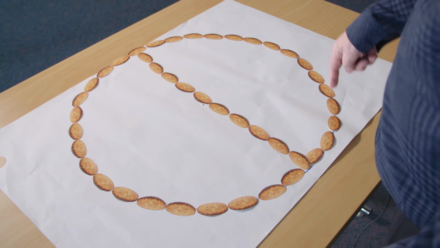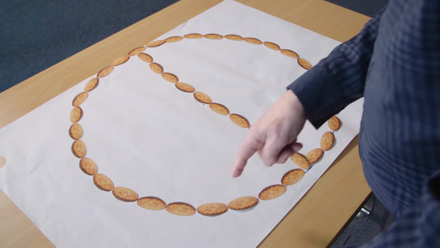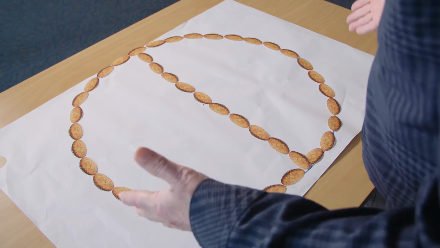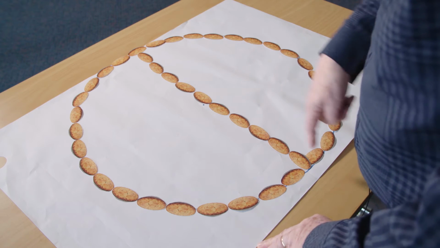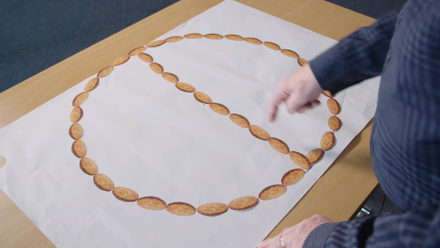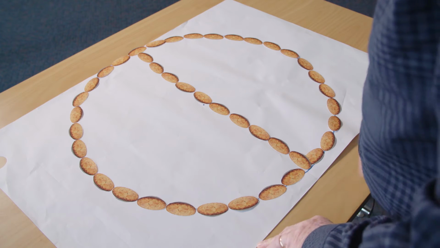So there's pies around the outside and there are pies across the middle. Now the outside is the circumference or the perimeter of the circle. The line across the middle, across the very centre, is the diameter. If we had only to the middle, that would be the radius, but the diameter is the length right across.